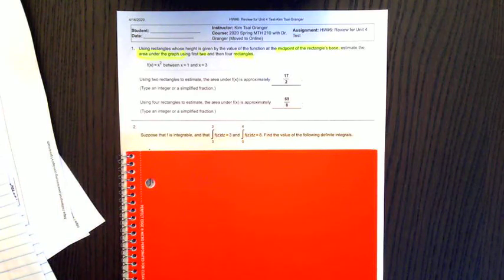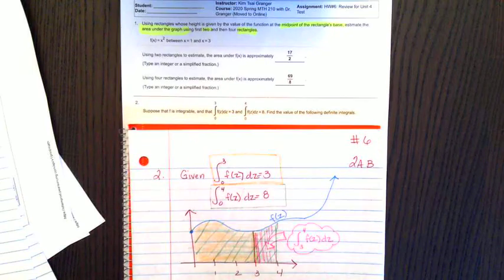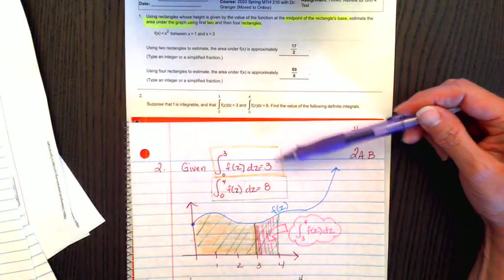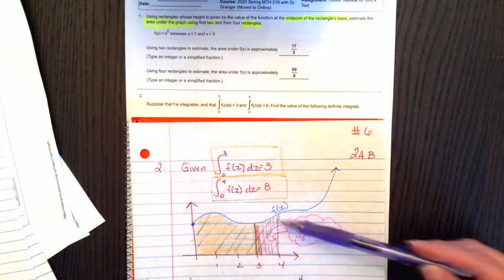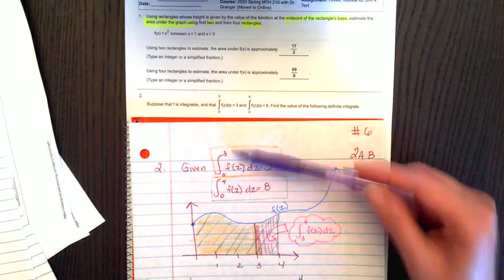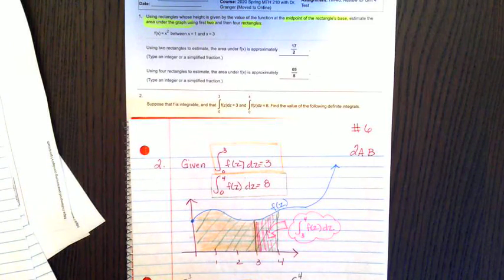Instead of just looking for steps to follow to answer this question, let's look at what it's asking us to do, or what it's telling us. What this is telling us is that if we had some function, let's make it this blue function, f of z, and we integrated from x equals 0 to 3, that value is going to be 3. That's like this orange area here.